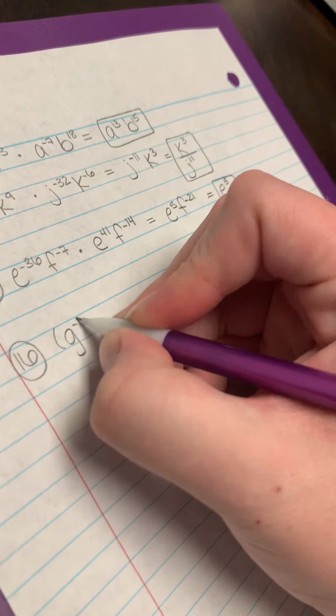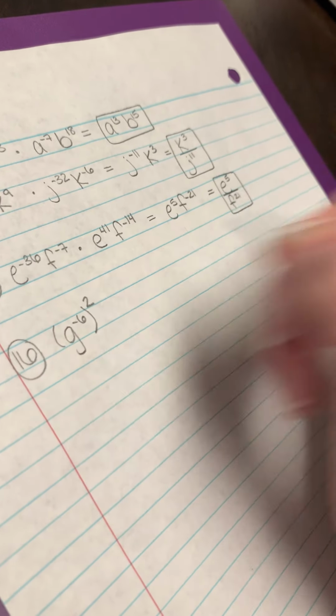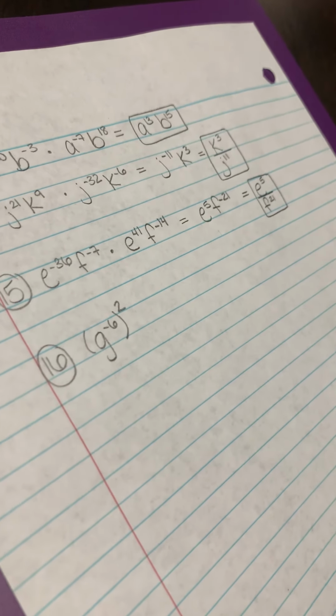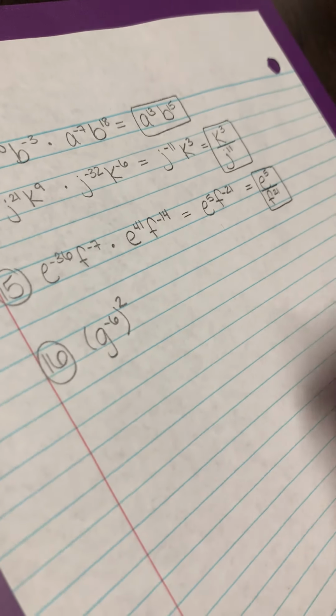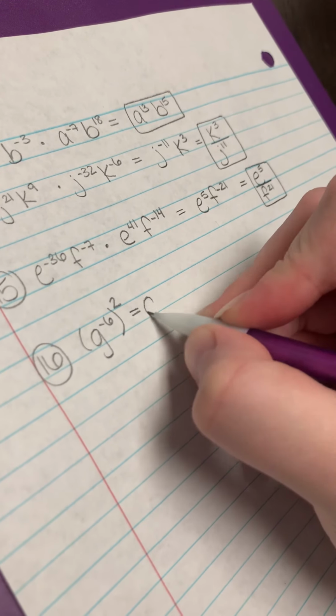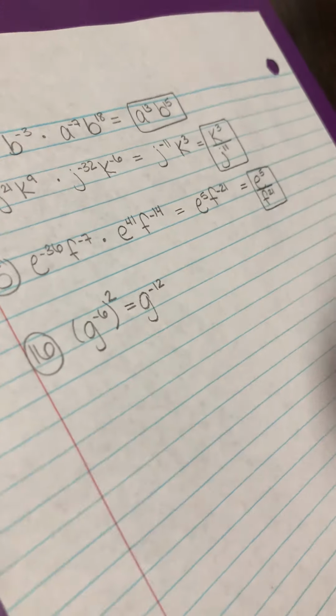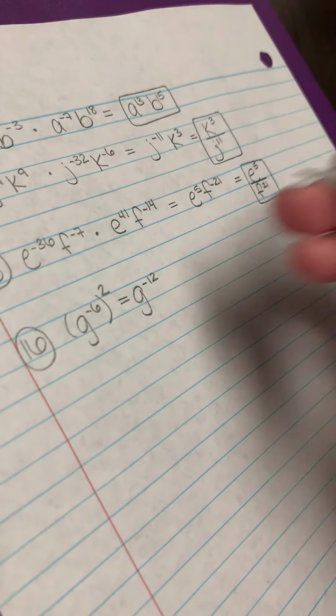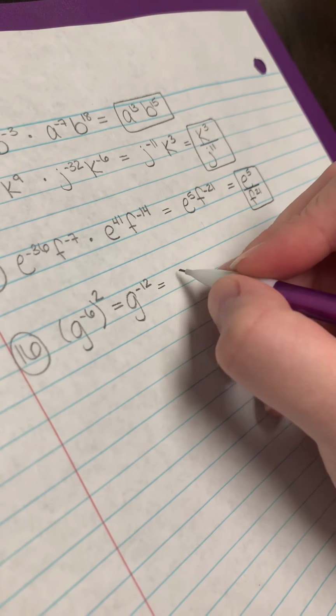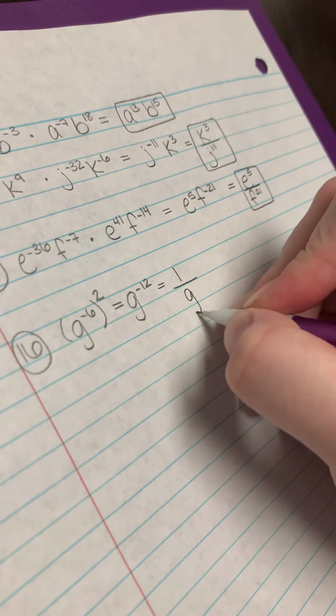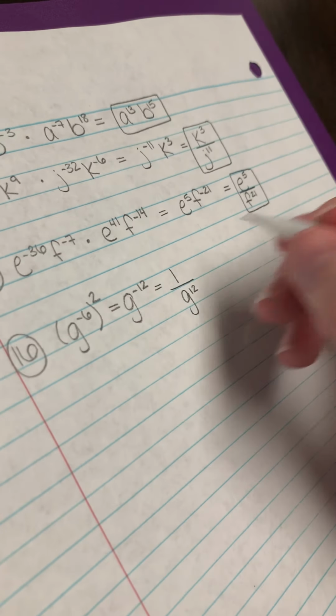Quantity g to the negative 6th power to the 2nd power. So power to a power means we multiply. So we get g to the negative 12th. We can't have negative answers, so therefore we have 1 divided by g to the positive 12th.